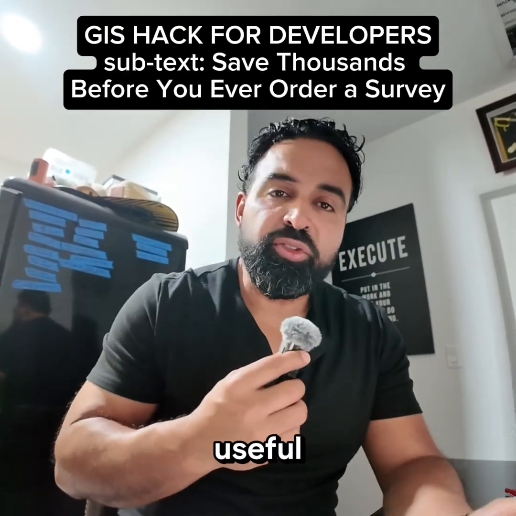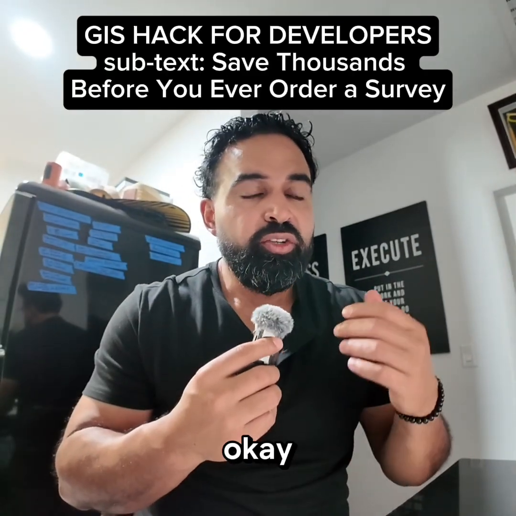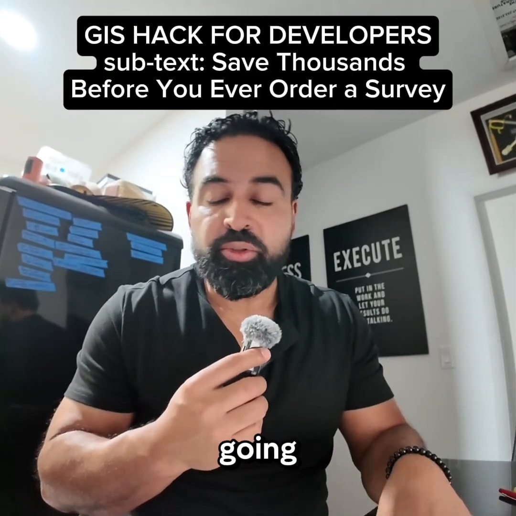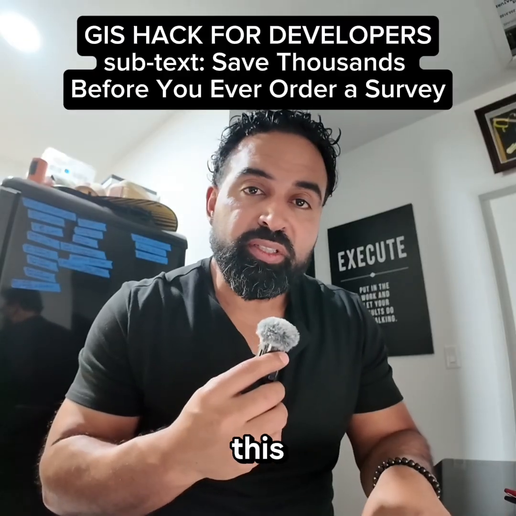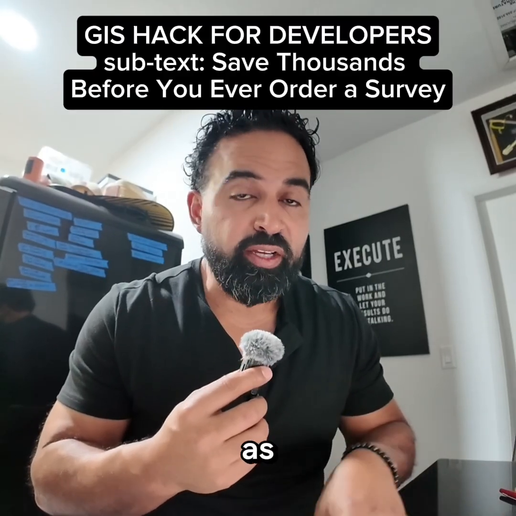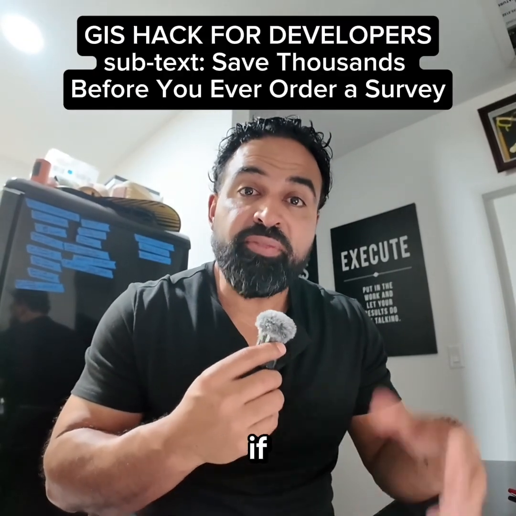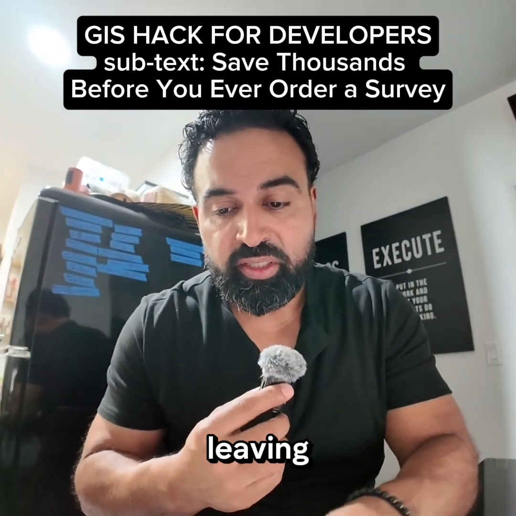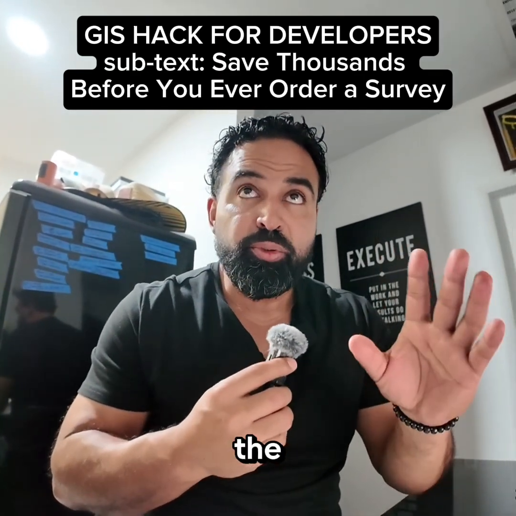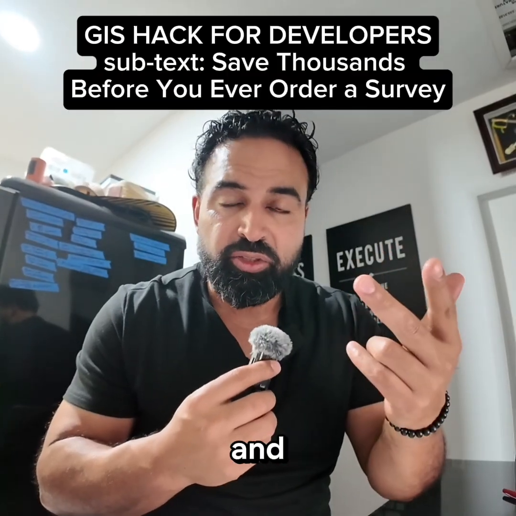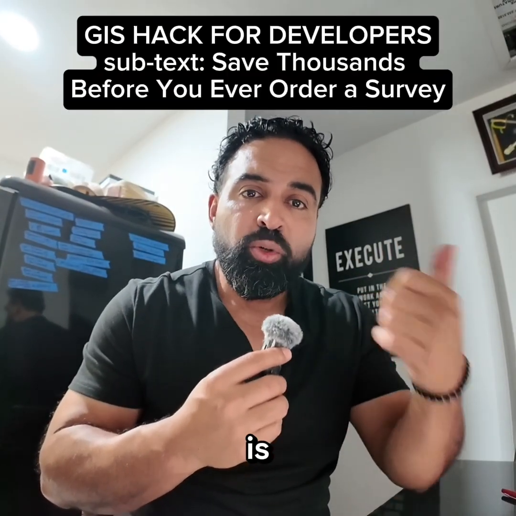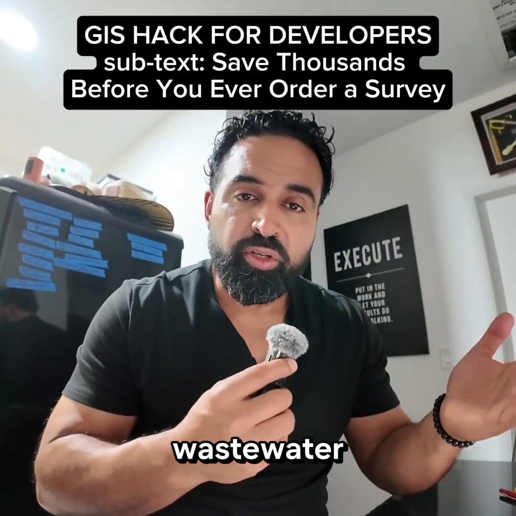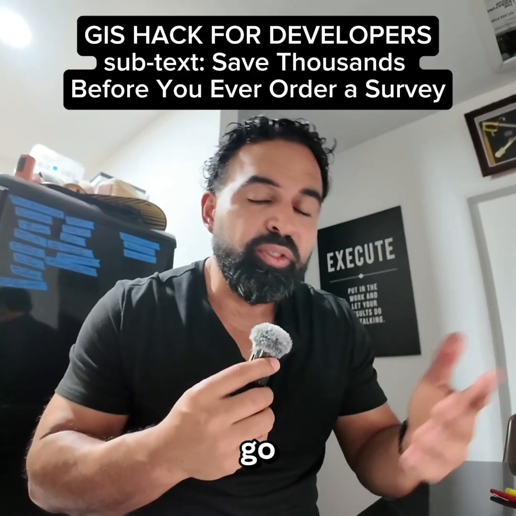And so this is very useful because now you could see, okay, do I have road access? Where is the road access? Anything going on with the survey? Make sure you give this link to your civil engineer as you move forward with your development, if that's what you want to do. And I want to make sure I'm not leaving anything else out. So the three things are flood zones, wetlands, and utilities. And utilities is, where am I getting my water? Where am I getting my electricity? And where's the wastewater going? Wastewater is like, where's the poop going to go?